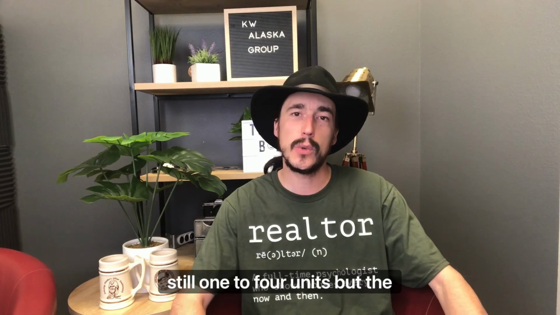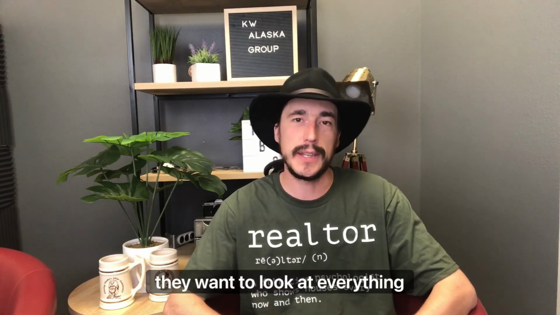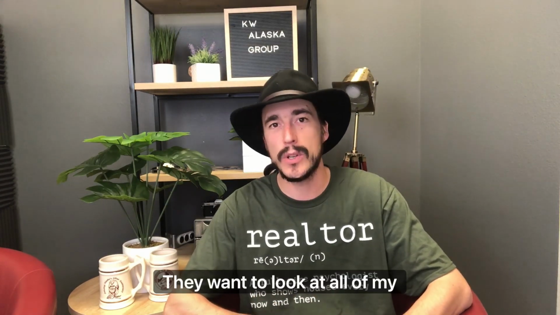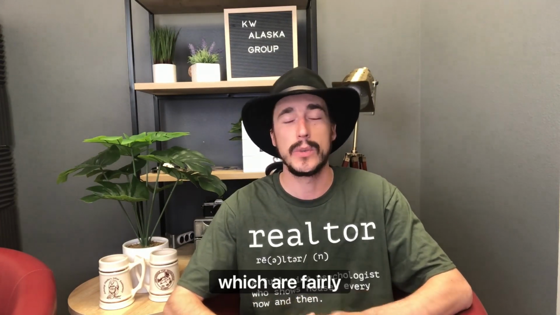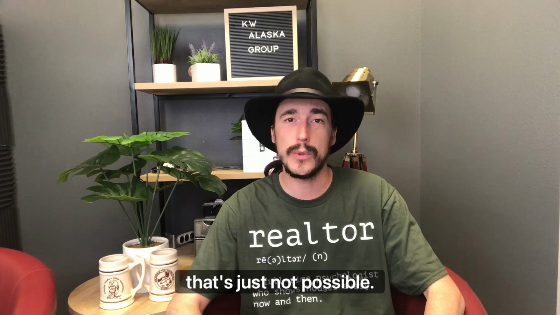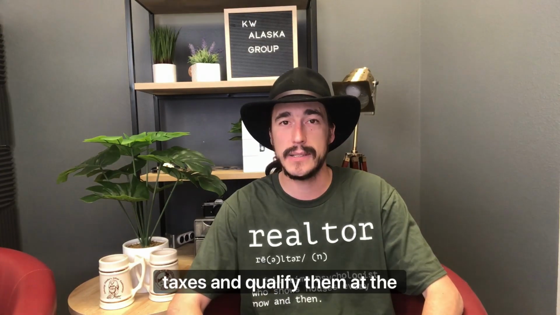Usually it's still 1 to 4 units, but the difference is, if I go to the bank today and wanted to qualify for a regular conventional loan, they want to look at everything. They want to see my taxes, they want to see my credit, they want to look at all of my leases, and I have a lot of rental properties, so I got to find all of my leases, all of my insurance policies on all of these properties. They want to see my taxes, which are fairly confusing because there's a lot of things going on. They need to dig through everything with a fine-tooth comb, and in general, that's just not possible. Most underwriters are not going to be able to get through a professional investor's taxes and qualify them at the end of it.